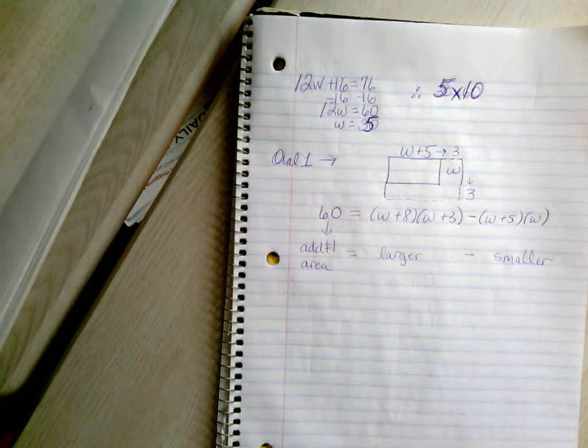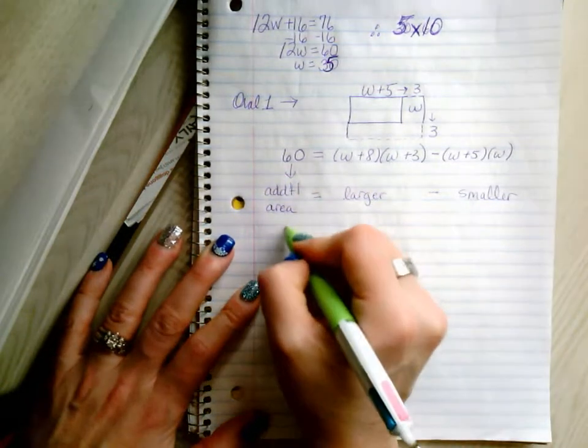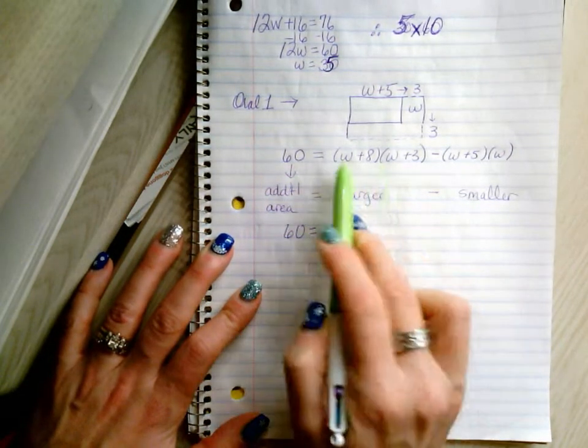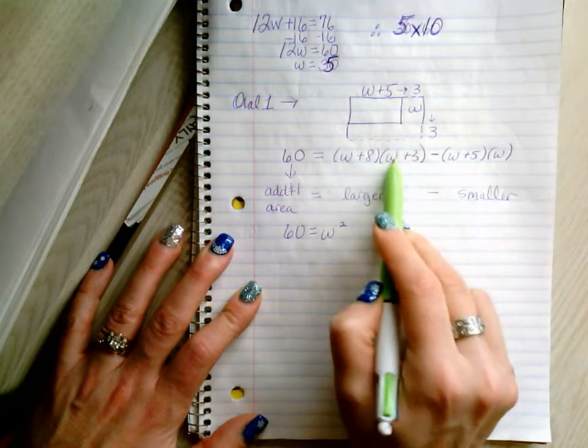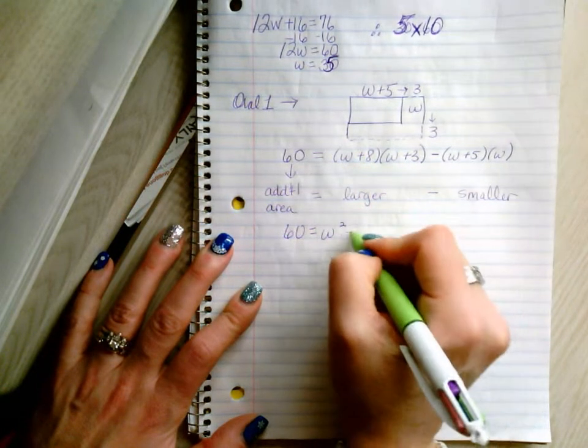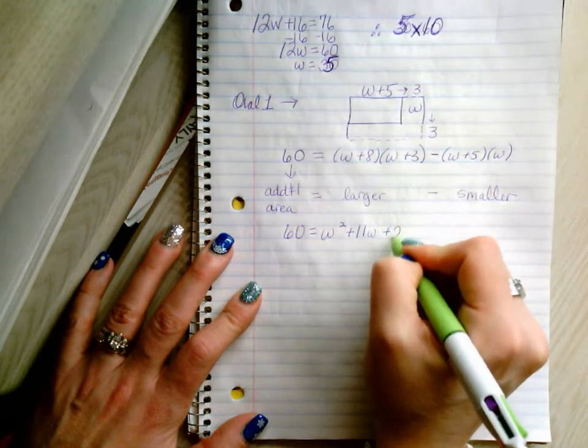Okay, again, I'm not smaller, but you get the idea. All right. So let's start solving this. 60 equals, first we get W squared, outside and inside, 8 and 3, which is 11. Last is a positive 24.